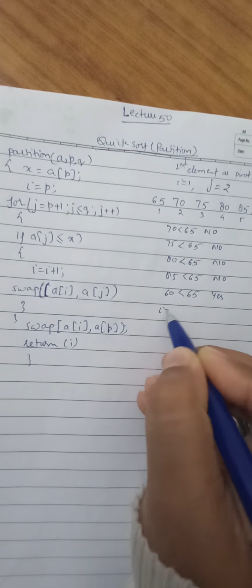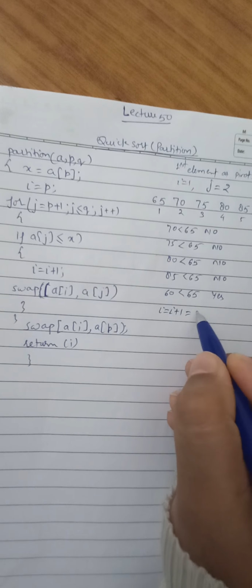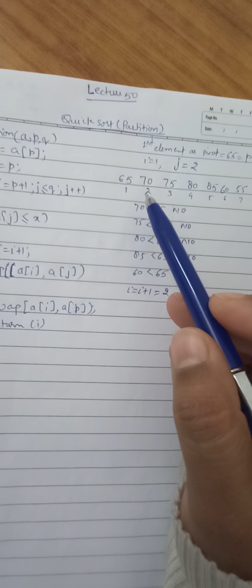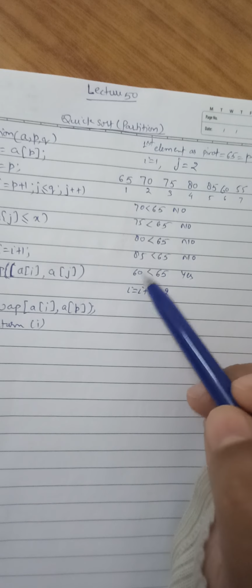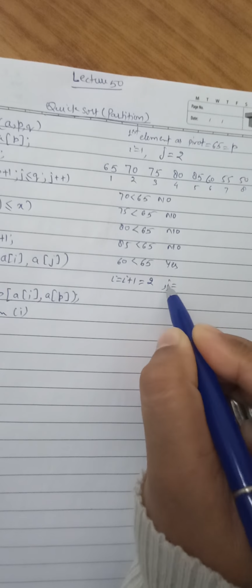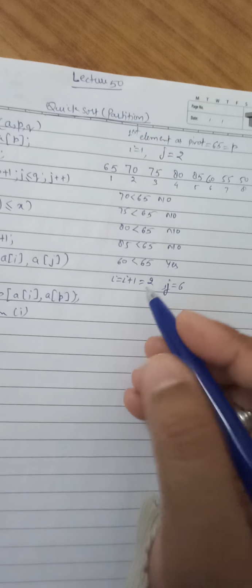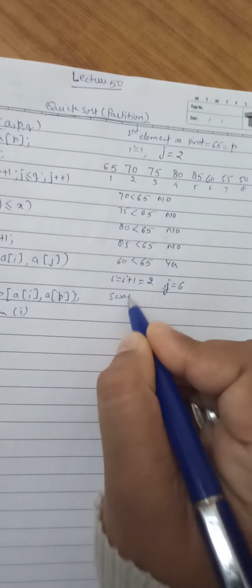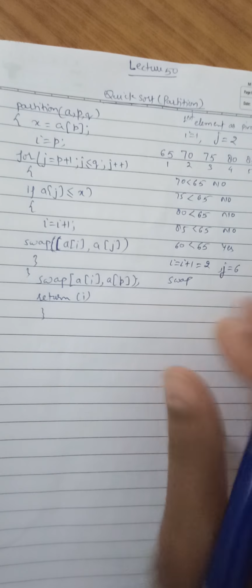So I equal to I plus 1. So initially I value is 1, so what it will be? It will be 2. And what is the jth element? Because we start from 2, we are comparing second, third, fourth, fifth, sixth. So J is 6th. Jth index is 6, because 60 is 6th. So what we will swap? We will swap from the algorithm, increment I, and we will swap AI, AJ.